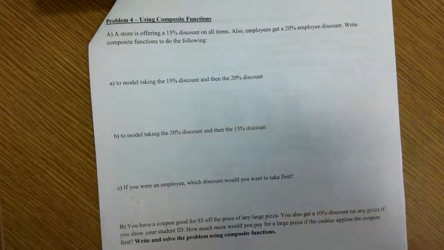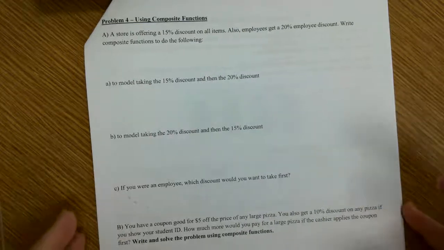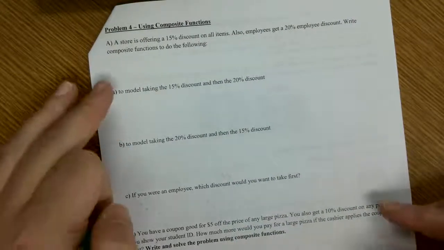Now this section has a lot of word problems. Okay, so the store is offering a 15% discount on all items. All employees get a 20% discount. Write a composition of functions for the following.